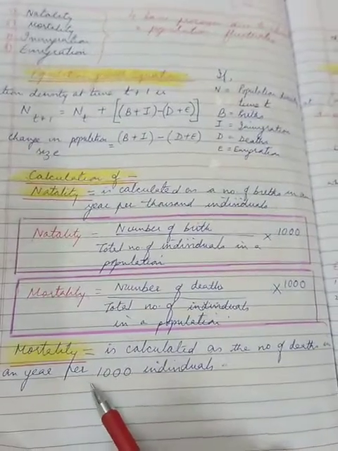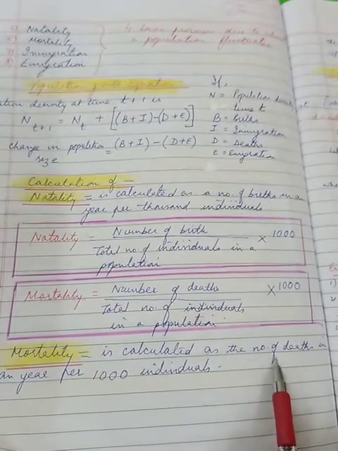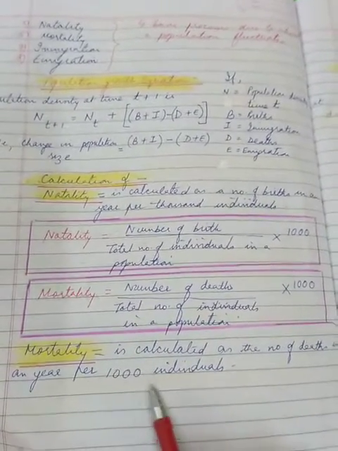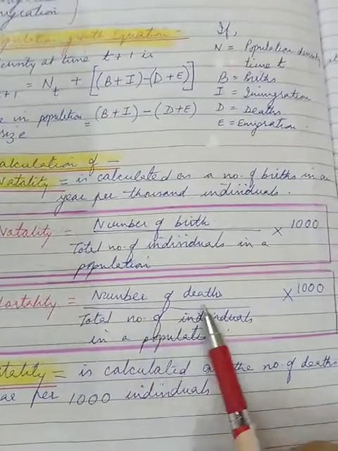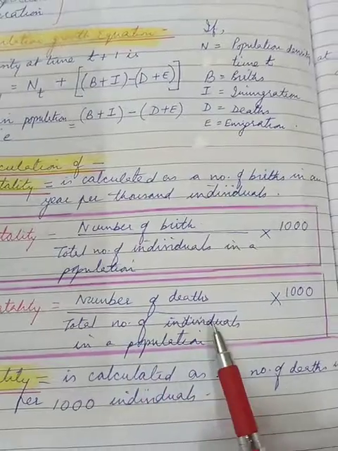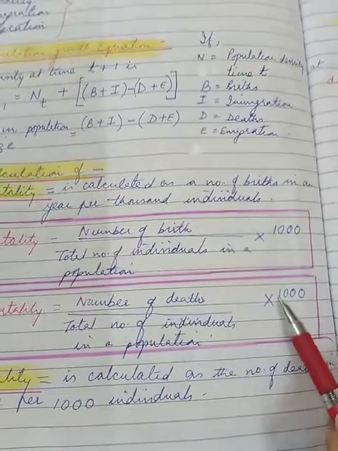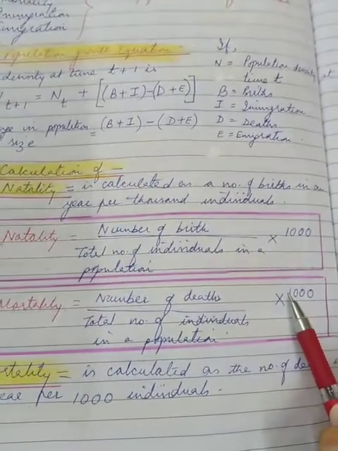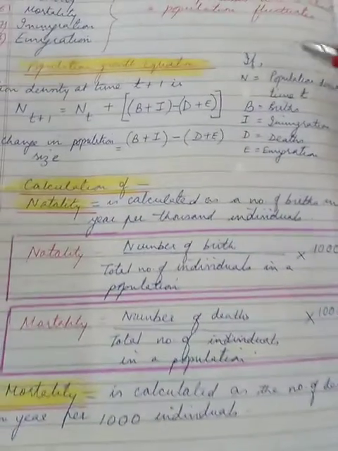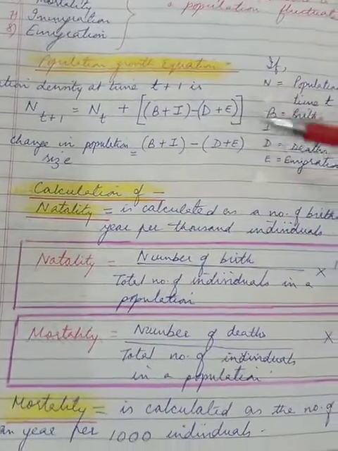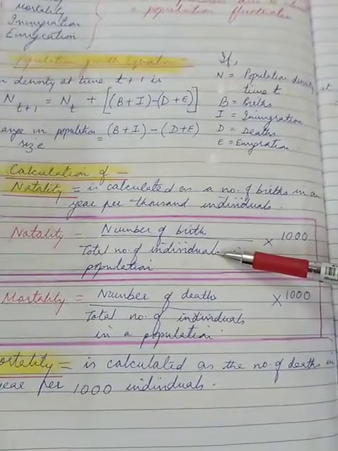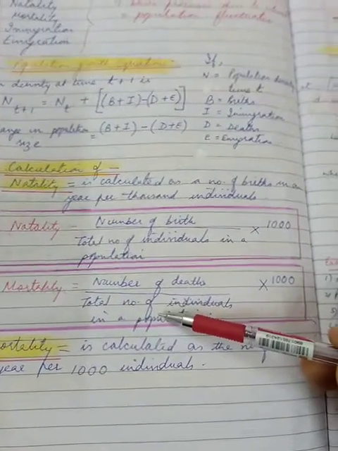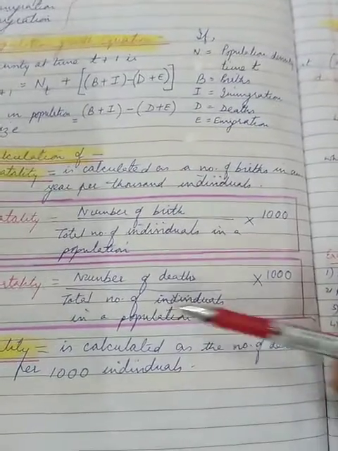Similarly, mortality is calculated as the number of deaths in a year per 1,000 individuals, which is equal to number of deaths upon total number of individuals in a population into 1,000. So three formulas I have introduced till now: population growth equation, then the formula to calculate natality or birth rate, and mortality or the death rate, right?